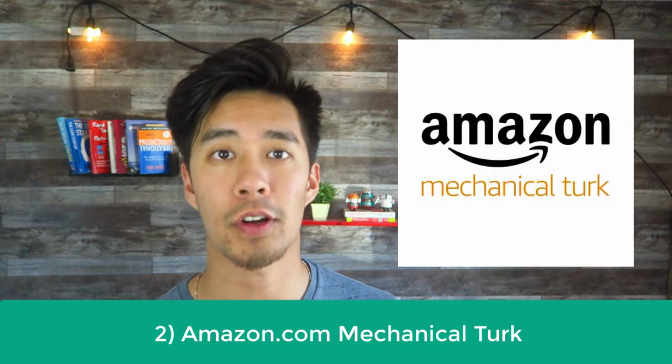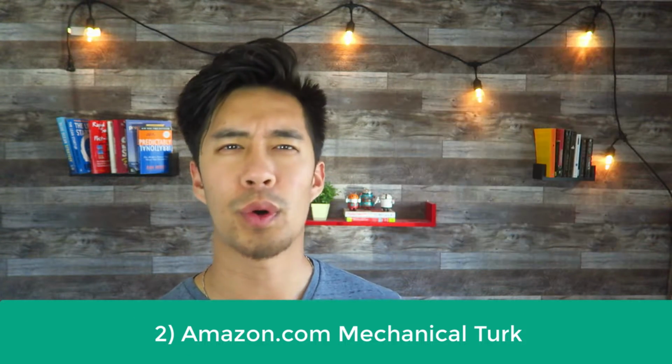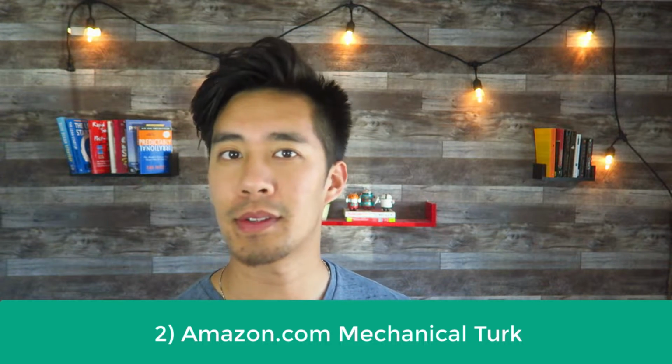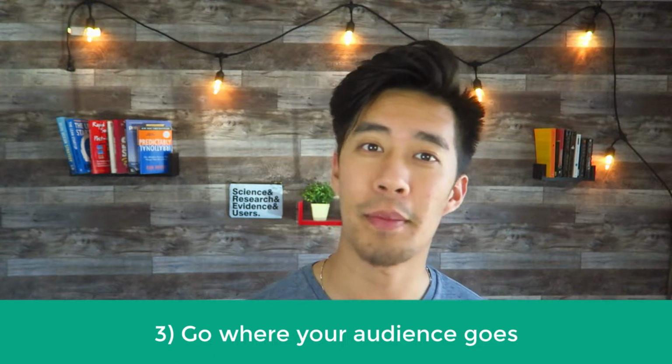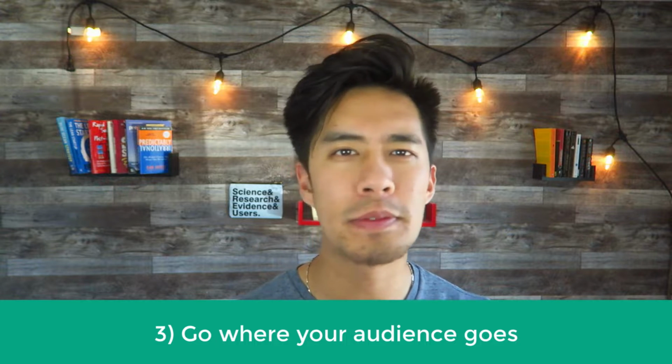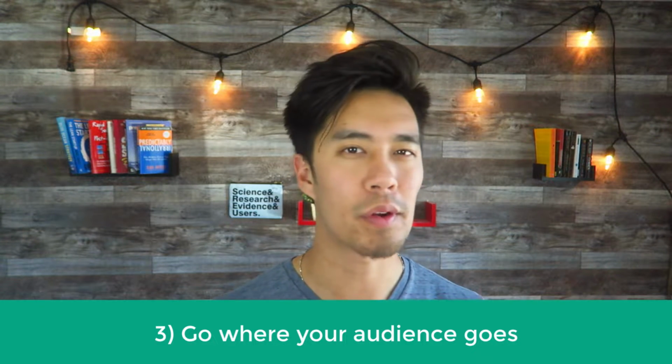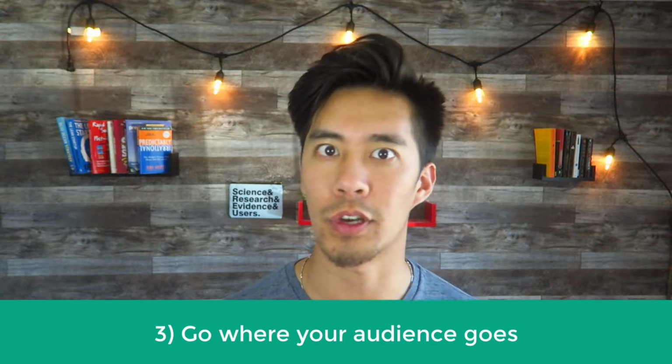Number 2, Amazon's Mechanical Turk. This is good if you have some really quick tasks or surveys for your participants to do, and it's relatively cheap. Number 3, go where your target audience goes. For example, Reddit, forums, blogs, Facebook groups, wherever your target audience hangs out, go there.